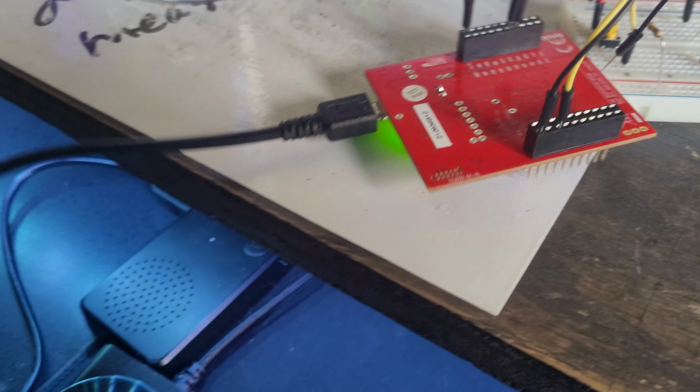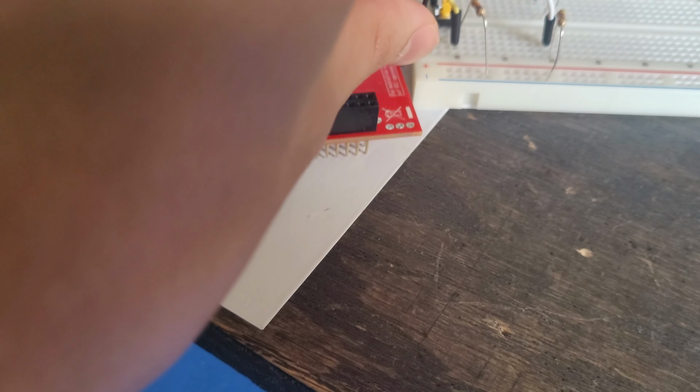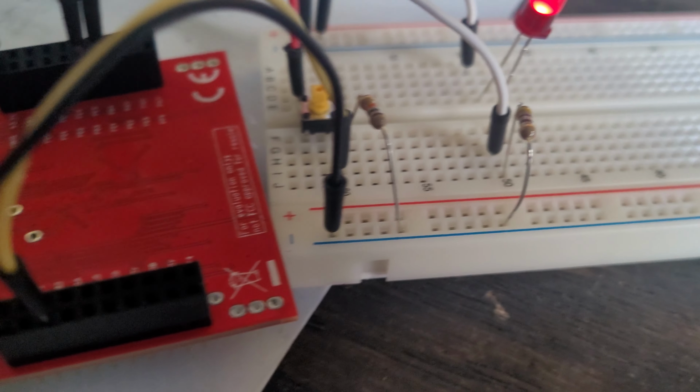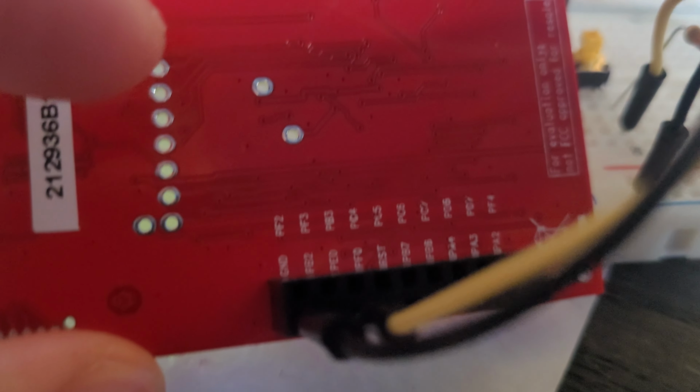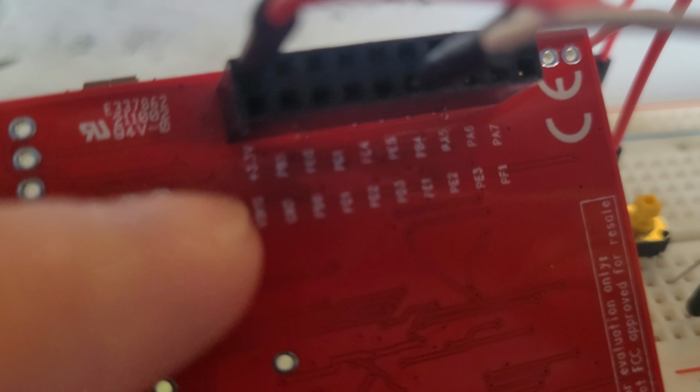This is lab 8 of my board. I have the board connected to my computer here. I have the ground wire connected to the board. We have all the pins connected, so this is PE0. We have the 3.3 volts right there.